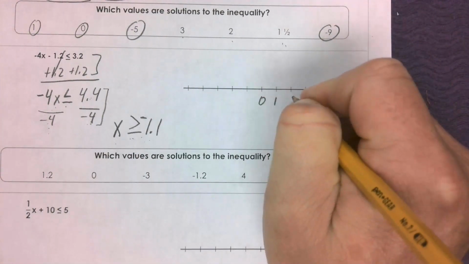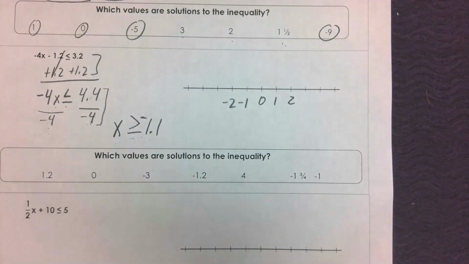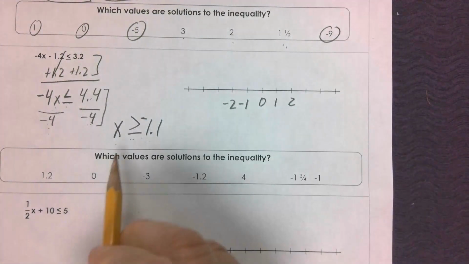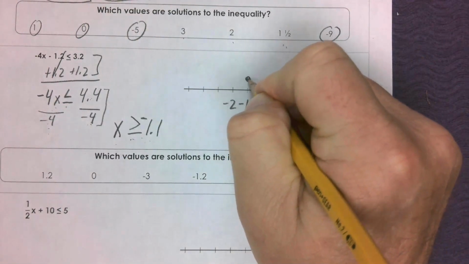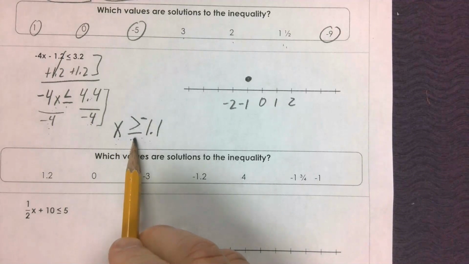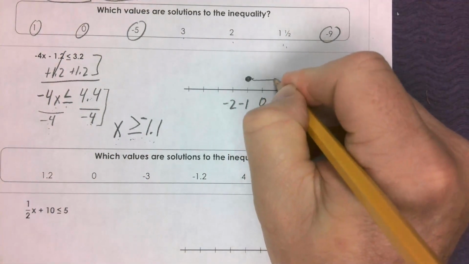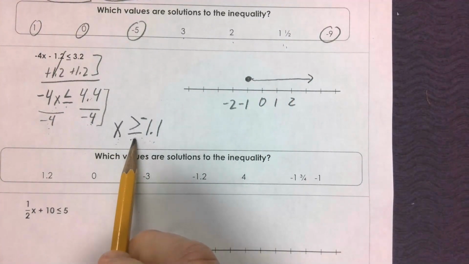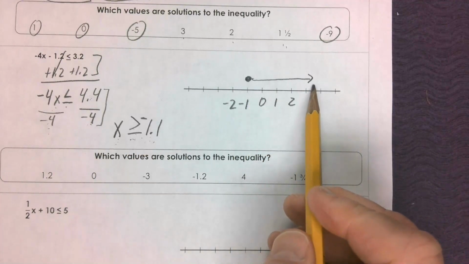So let's come over here and graph it. -1.1 is right close to -1. And it is a closed circle, and we'll put it about right there. And it says x greater than -1.1, so it's going to be shaded this way. Again, x is greater than or equal to -1.1, so we're going to shade it this way.